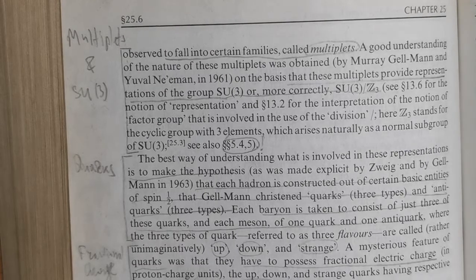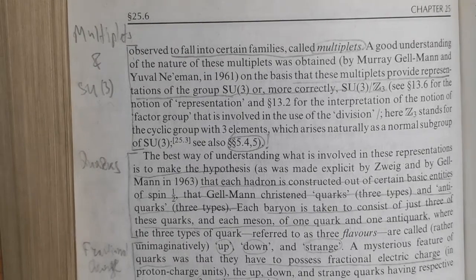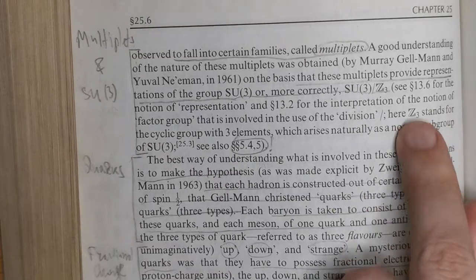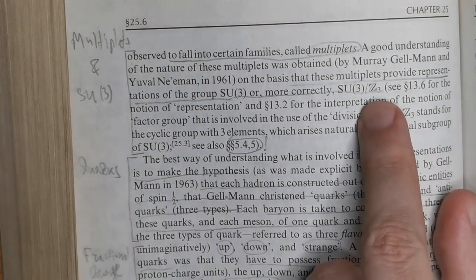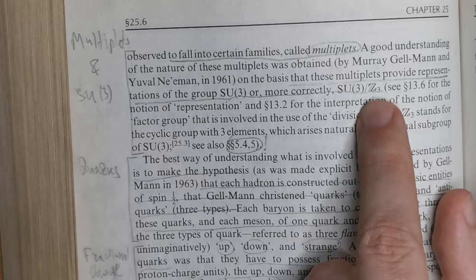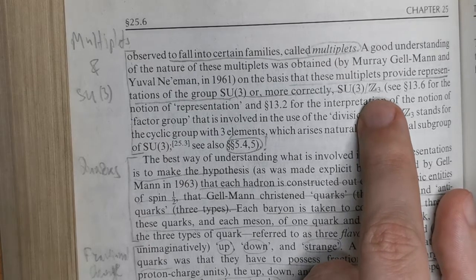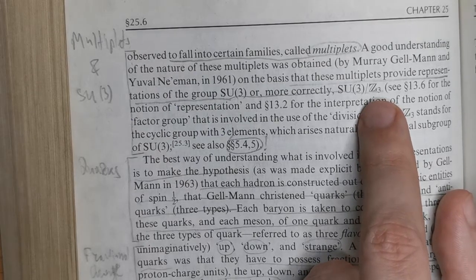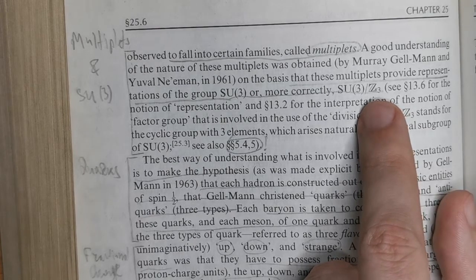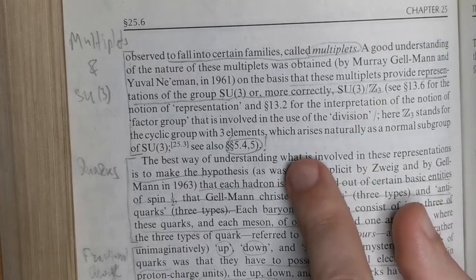Basically, Z3 is just a cyclic group of 3 elements, which we have seen in the roots of unity for the complex numbers, and it will basically divide SU3 by 3. So instead of one SU3 element, we will have groups of 3 SU3 elements in there.